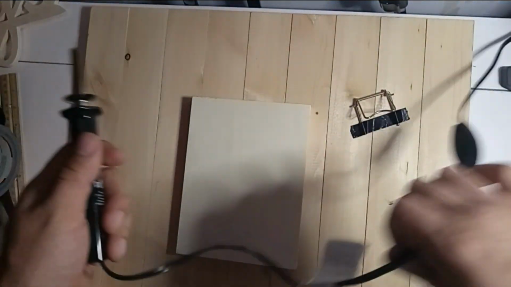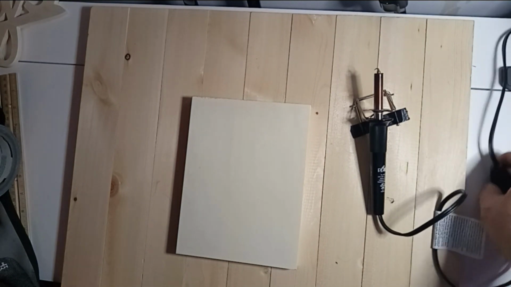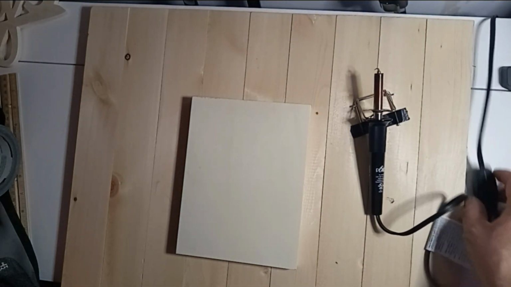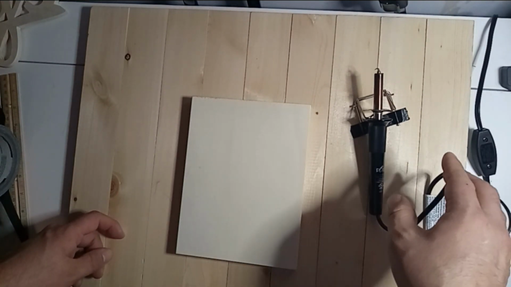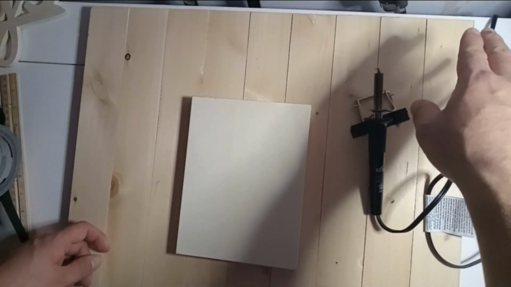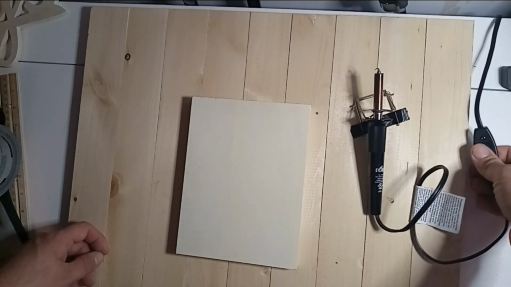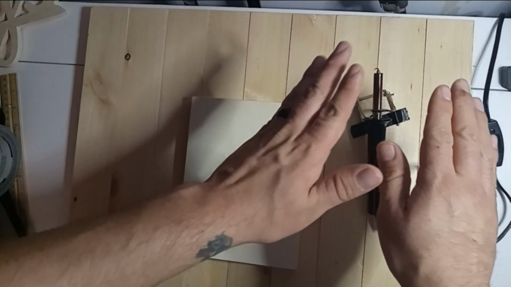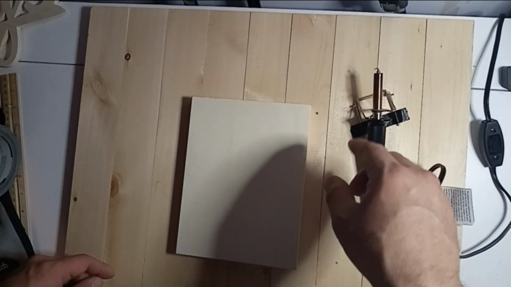Next, set your wood burner tool on the setting station. Note, make sure the cord has enough slack and is free from any obstructions. Once you are satisfied with the position of the tool, plug into a working outlet and turn the switch to the on position. Give the wood burner tool a few minutes to heat up.